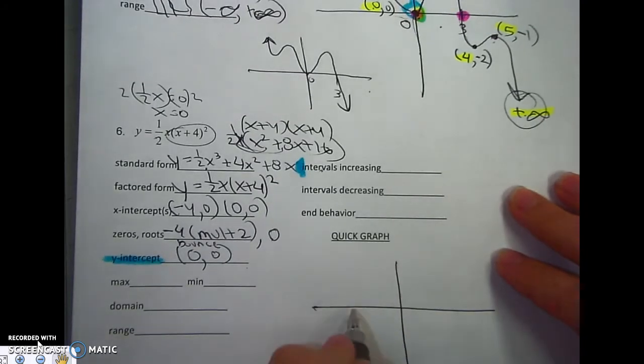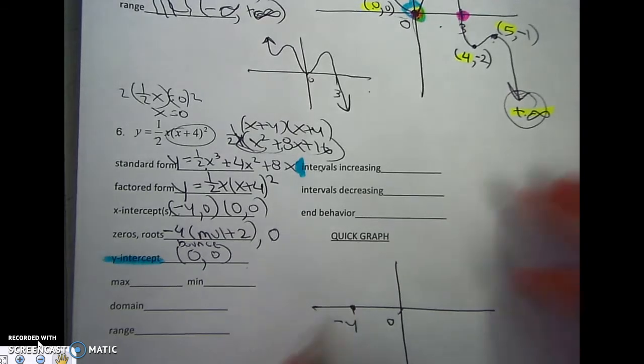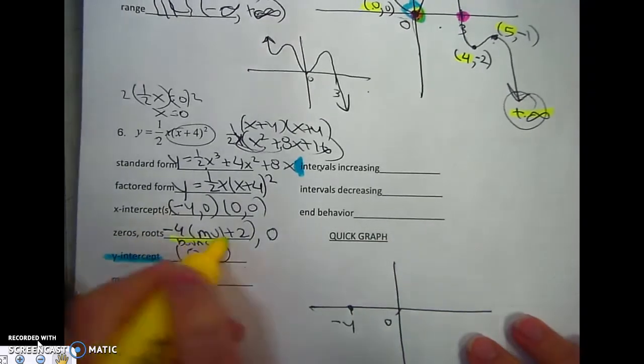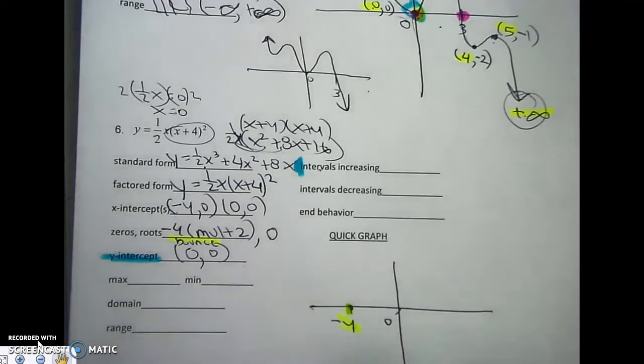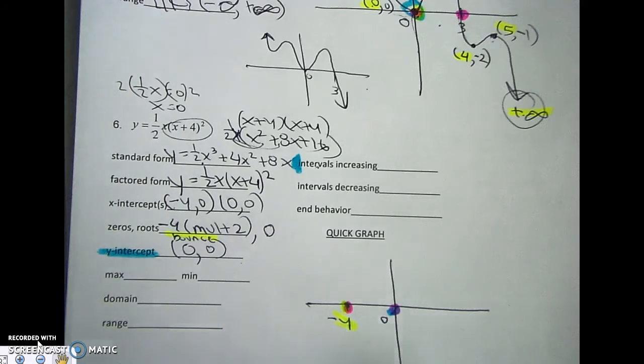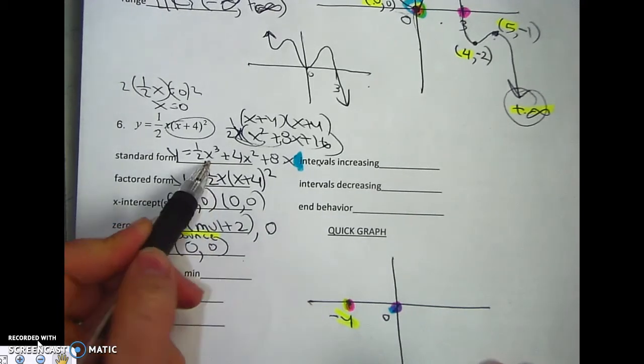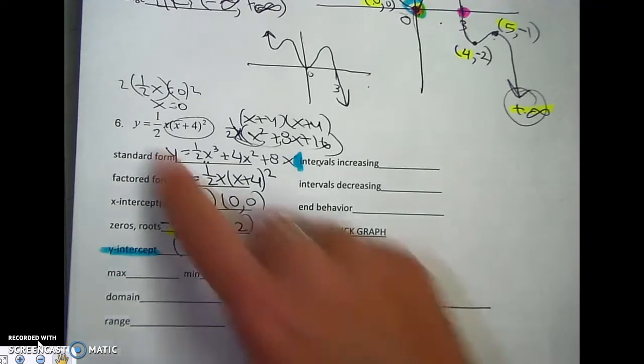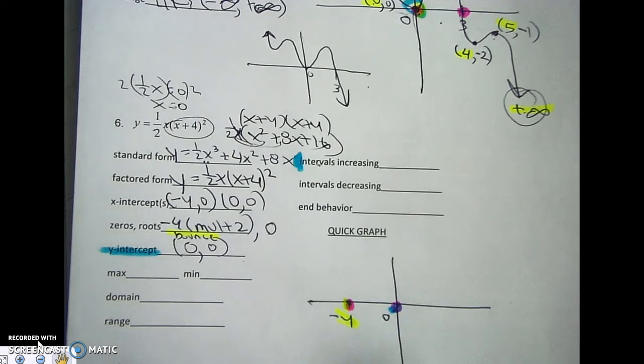So my zeros are -4 and 0. I've got a bounce there, so just for my own sanity, I think I'm going to highlight that as a bounce so I don't forget it. These are my x-intercepts, but they're also my y-intercept here. All right. X to the 3rd power is like a line. A line starts from down here. It's positive, so I do start from down there.